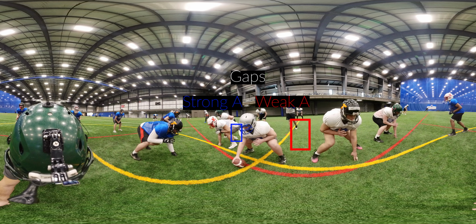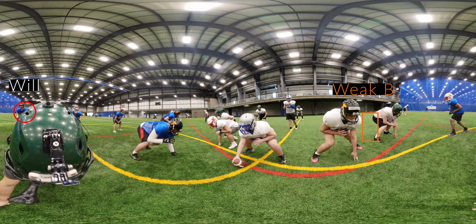Each defensive player has a gap responsibility. Right now, as the nose, and because we're lined up in the weak A gap, that is our responsibility. Behind us, to our right, we can see the will linebacker. He will likely be responsible for the weak B gap.